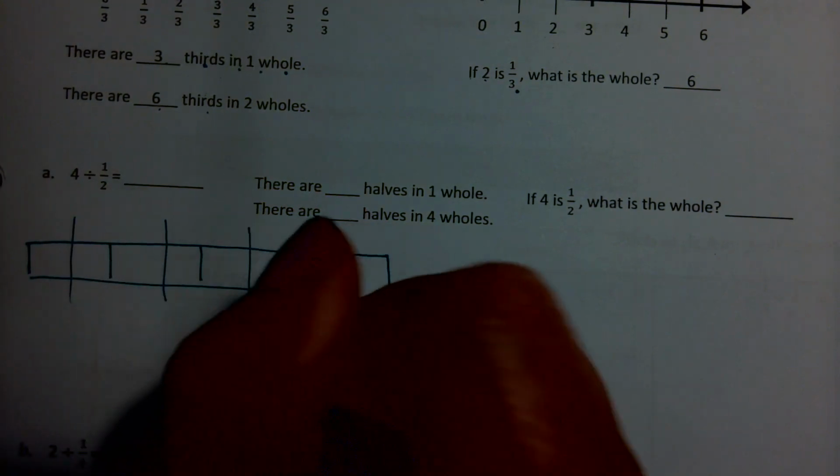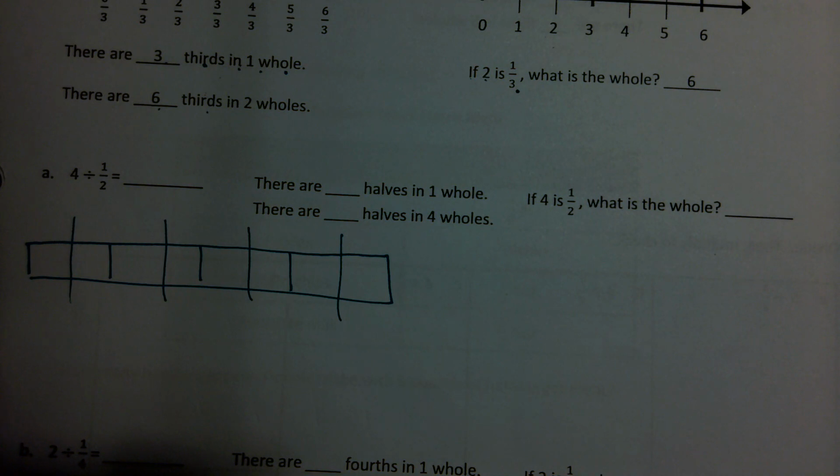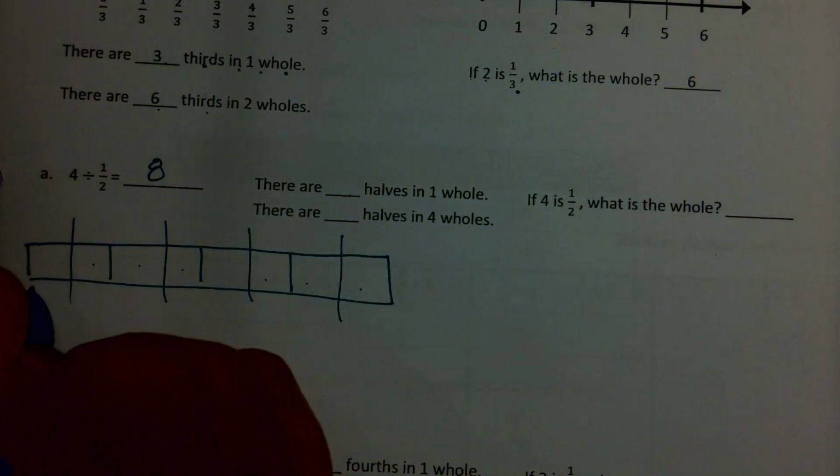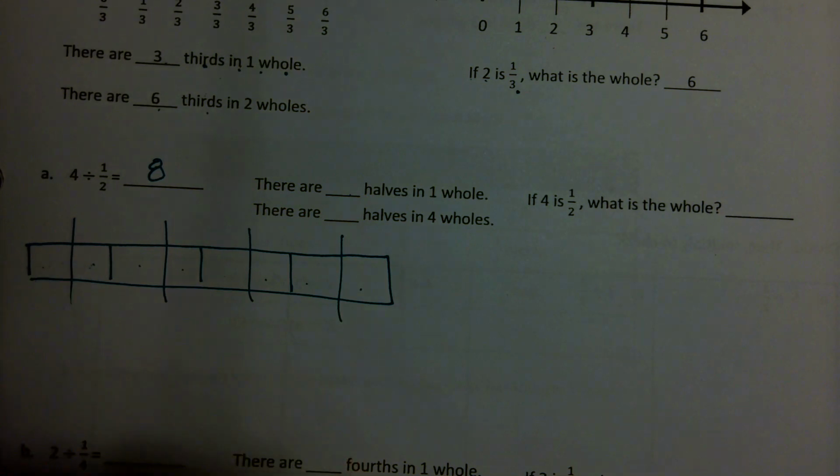So now we have 4 divided into halves. So if you have 4 units, and now you're going to take those 4 units, 1, 2, 3, 4. You have 4 units, and you're going to divide each of these units in half, right? How many halves will you have? 1, 2, 3, 4, 5, 6, 7, 8. You're going to have 8 halves. There are blank halves in 1 whole. There are 2 halves in 1 whole, right?